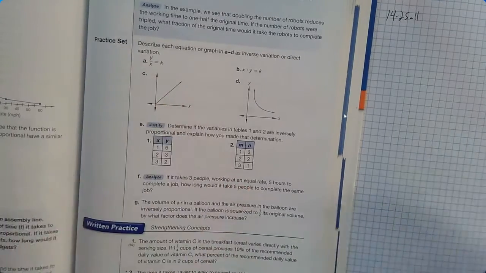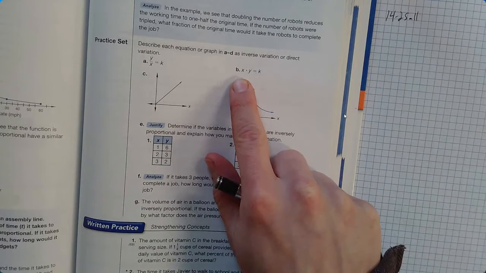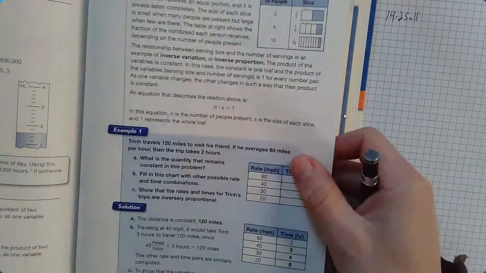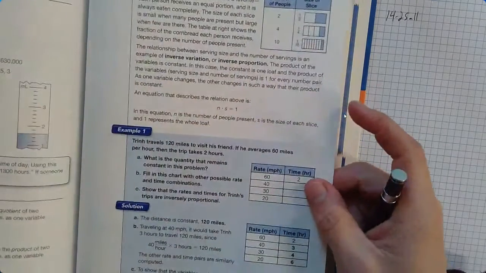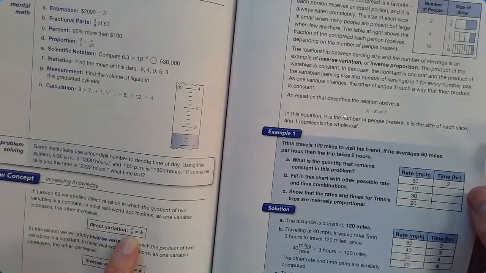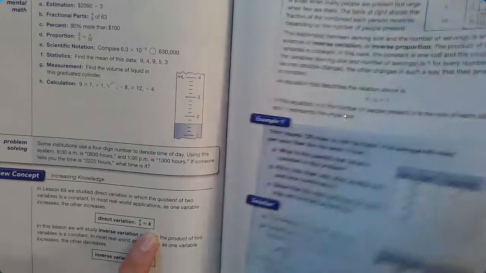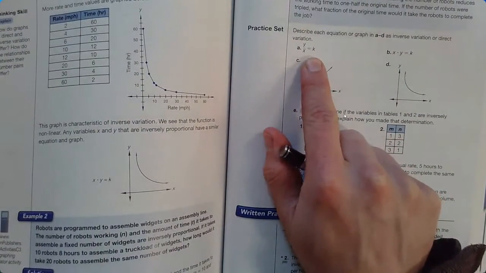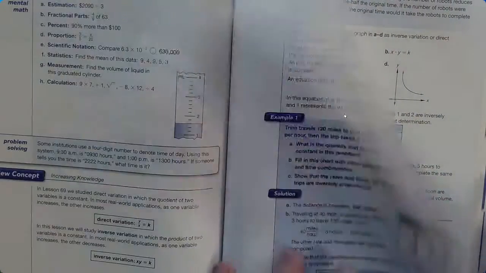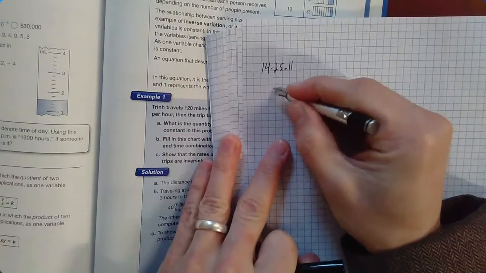Well, A and B, we can see those kind of shown. Direct variation, y divided by x equals k, right? Over here, y divided by x equals k. It's literally direct variation right out of the book. So direct.